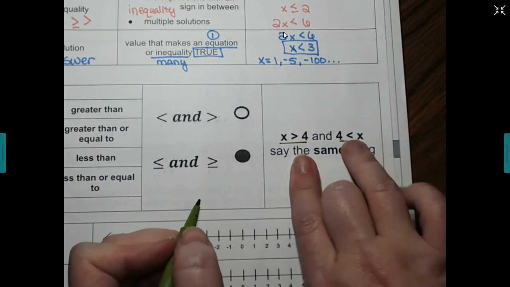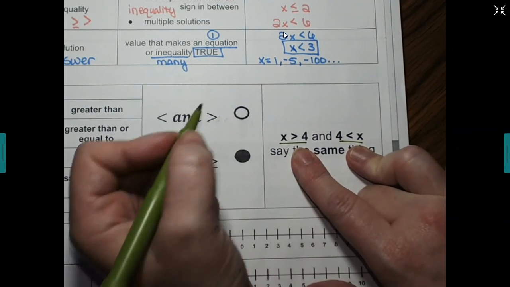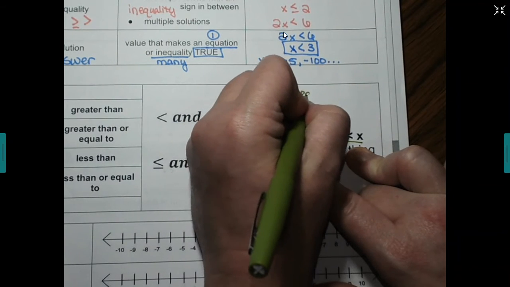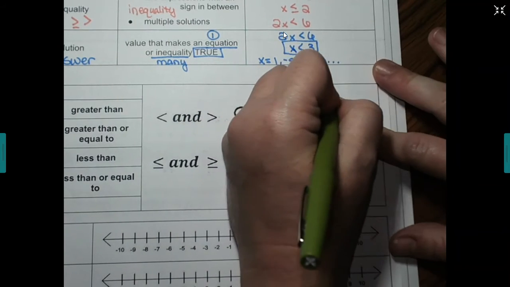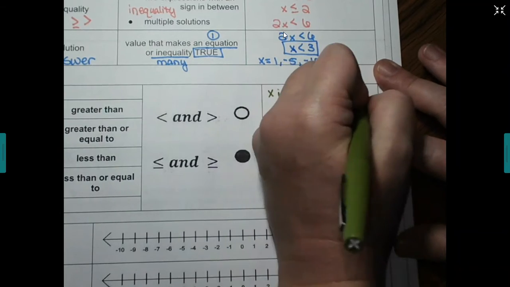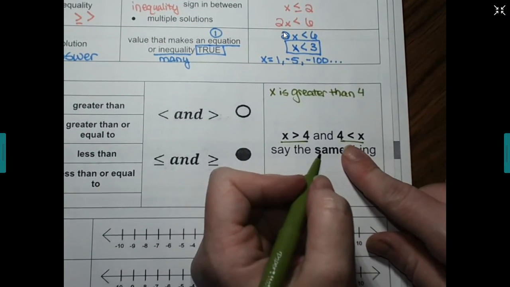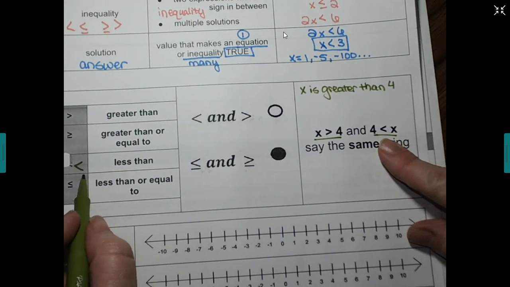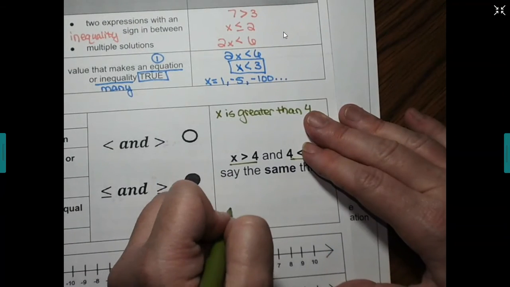So here we have two different statements. We have x is greater than 4, and we also have 4 is less than x.